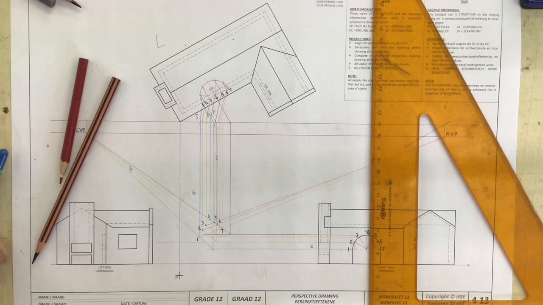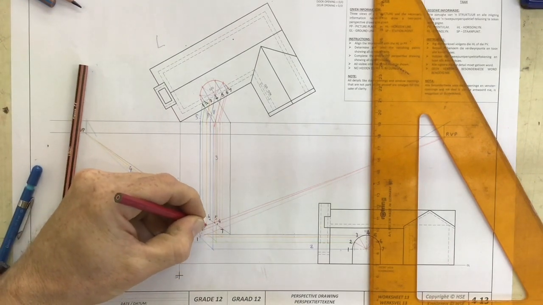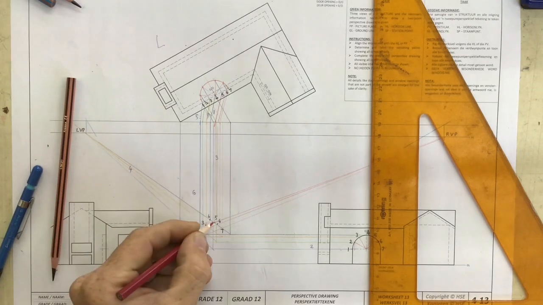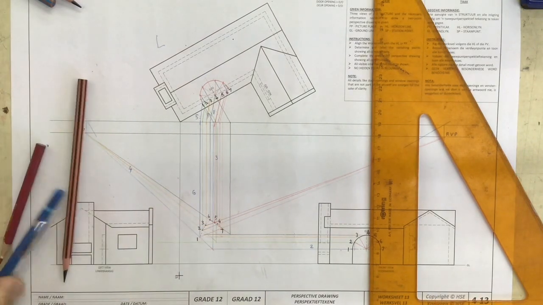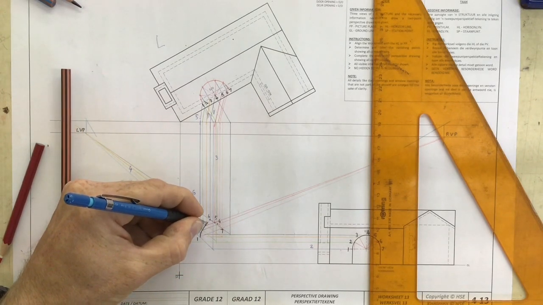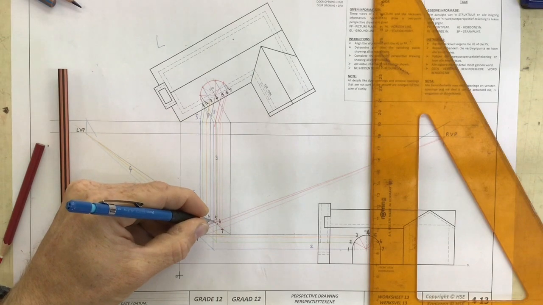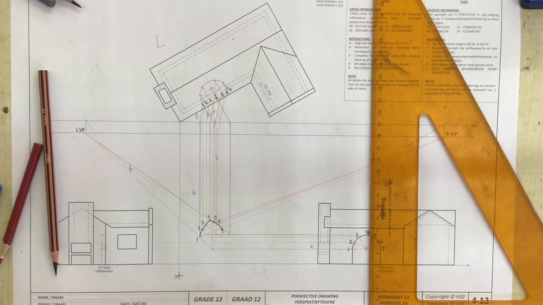There's point number 4. Once you've got all those points, you can then do little dots going around just to get that nice curve that you need. Okay, once you've got that in place, you can then draw in your nice curve, which will be looking something like that. There you go. There's your curve in your perspective drawing.